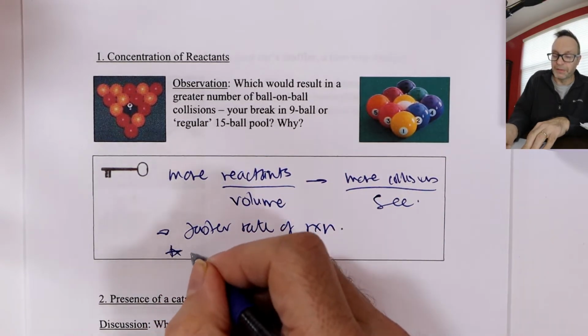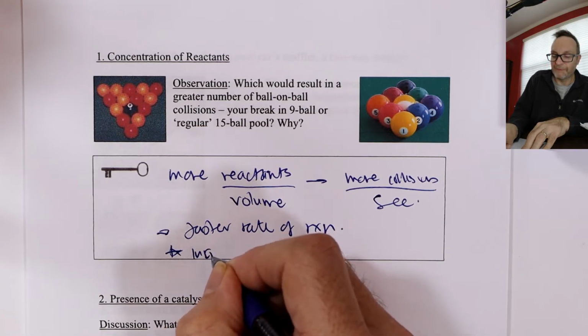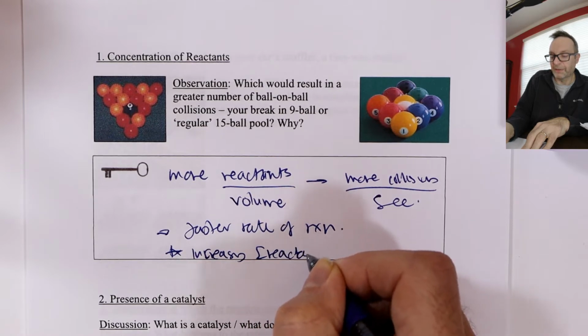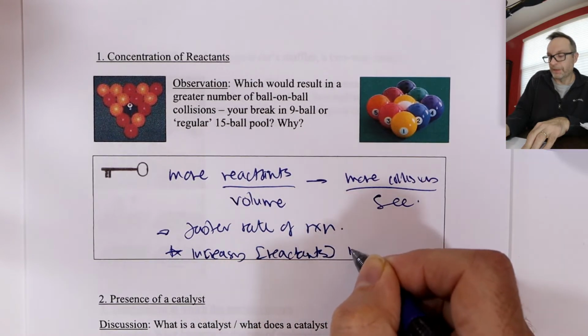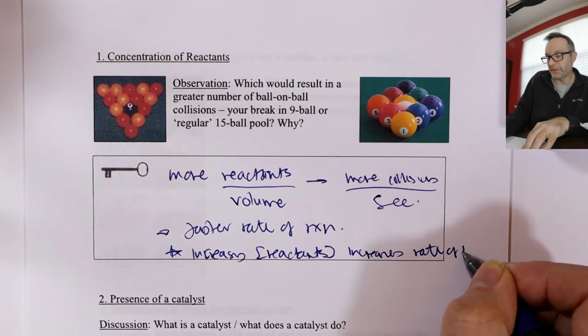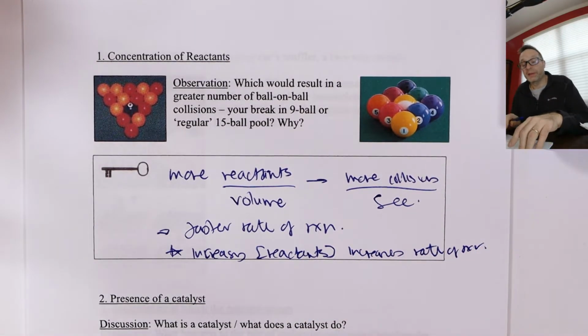So therefore, increasing concentration of reactants increases rate of reaction.